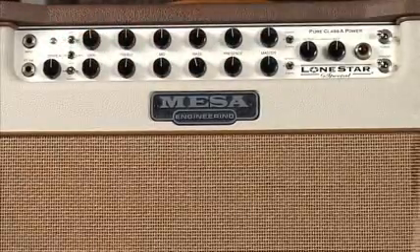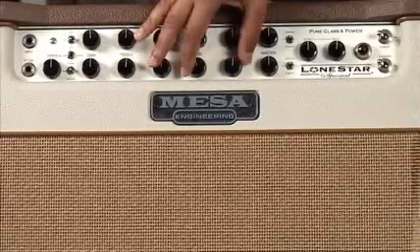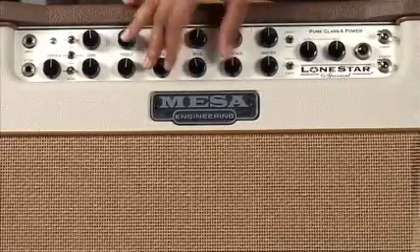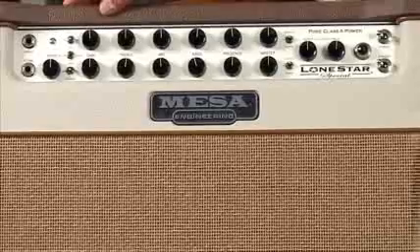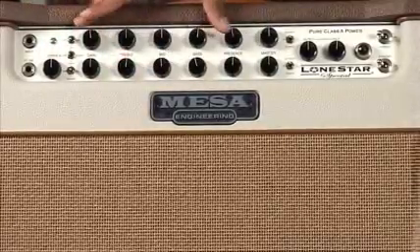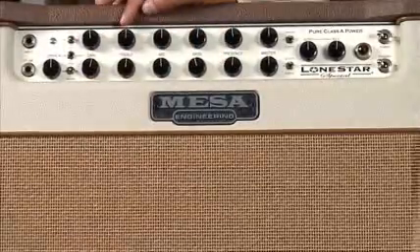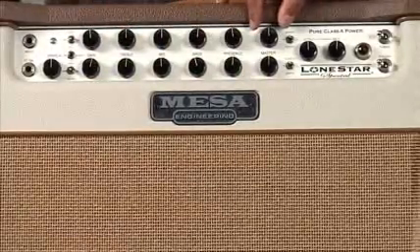Here is the same thing for channel 2. So I have complete independent control of my channel 2 sound. They have a separate drive circuitry here on this amp. That's going to vary depending on what amplifier you're looking at. The most important thing to recognize is here's my preamp channel 1, here's my preamp channel 2. Over here is my master section.